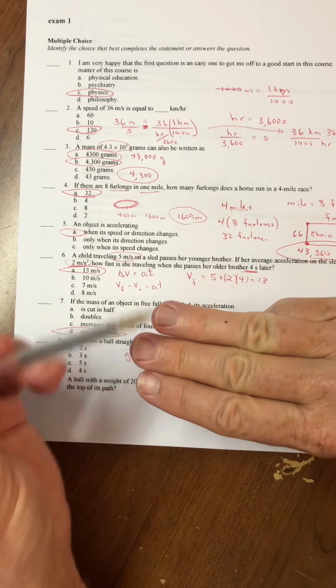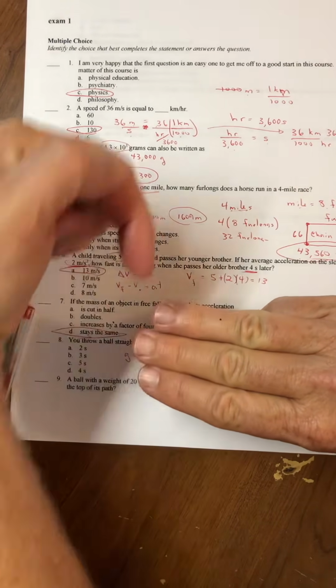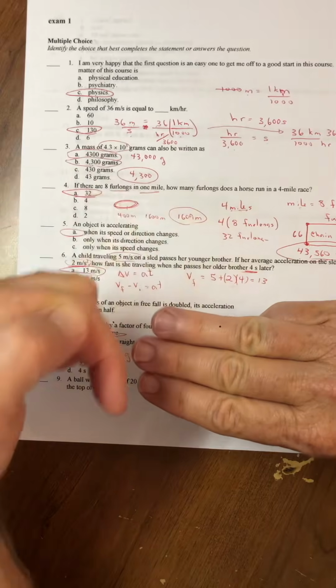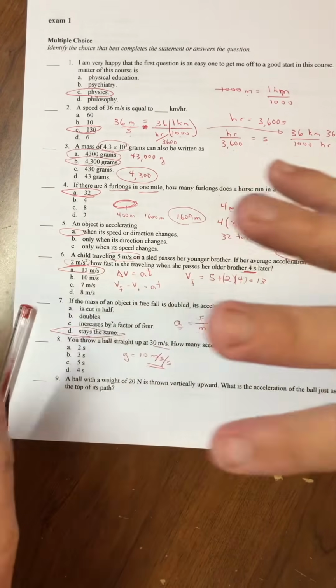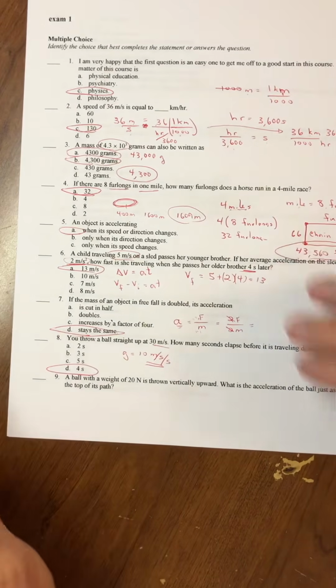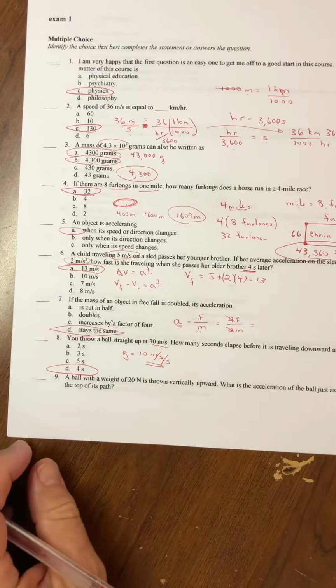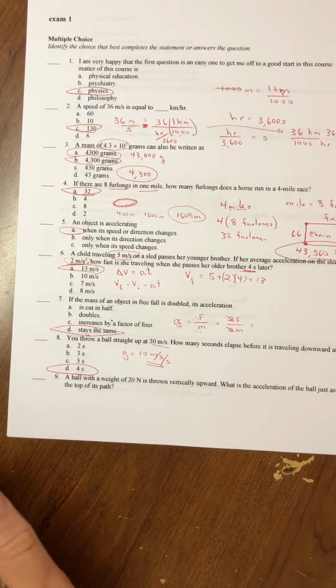Then it would start to move downward. And in this case, it's moving down, and the acceleration is down. So that means it speeds up. So it would go from 0 up to 10. So we're looking at 4 seconds. And so the answer should be 4, should be D.